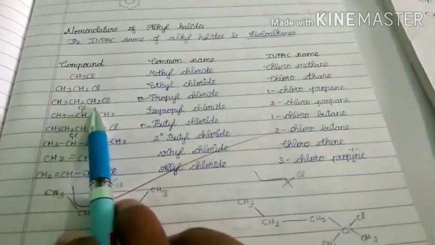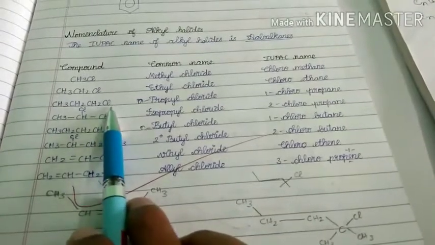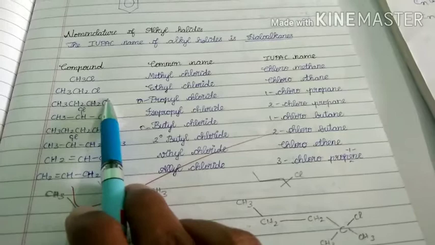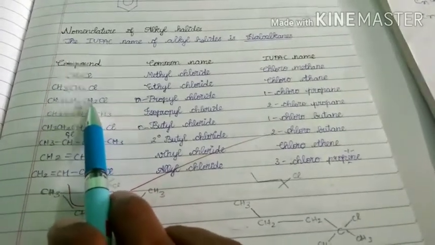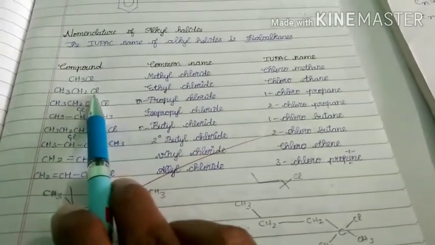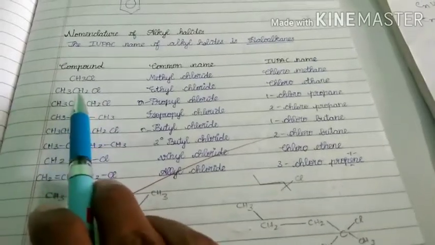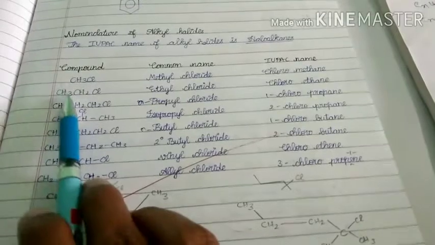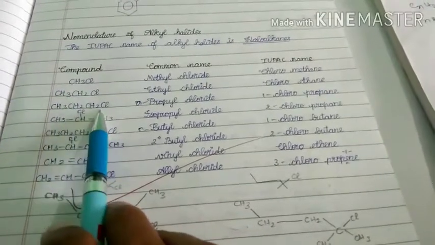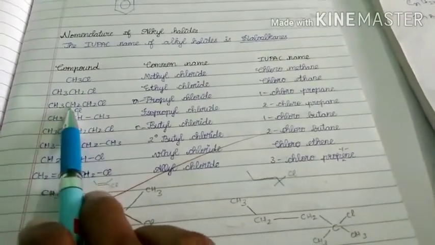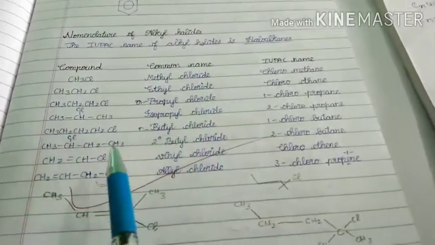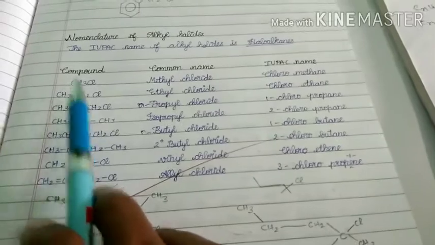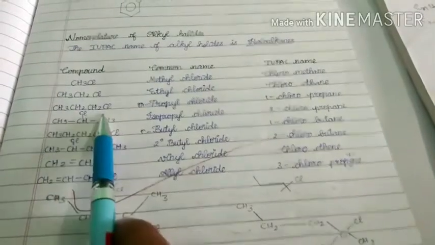Next here 3 carbons are present along with chlorine. In the earlier case, chlorine is present on the first carbon atom. Here also chlorine is present on the first carbon. If chlorine is present either here or here, that will be the first carbon in the above case, second case. But here if chlorine is present here or here, then that will be different. In the above case, if chlorine is present on either carbon, that will be the first carbon automatically. But here 3 carbons are present.